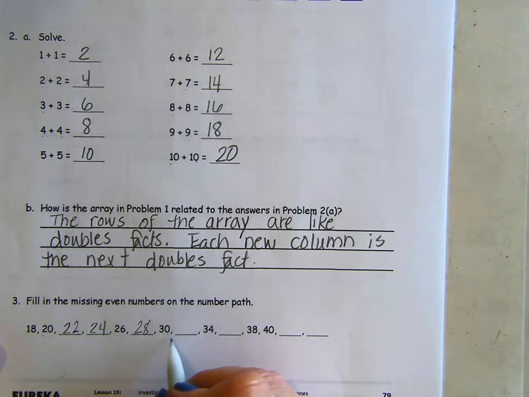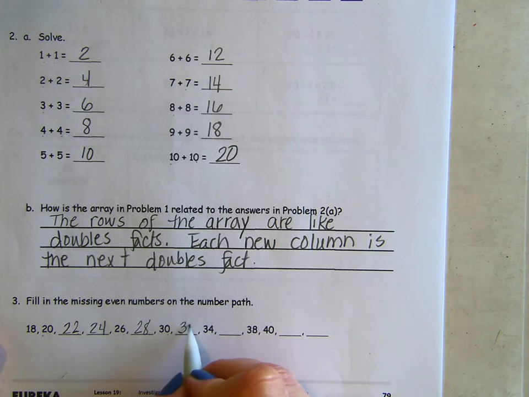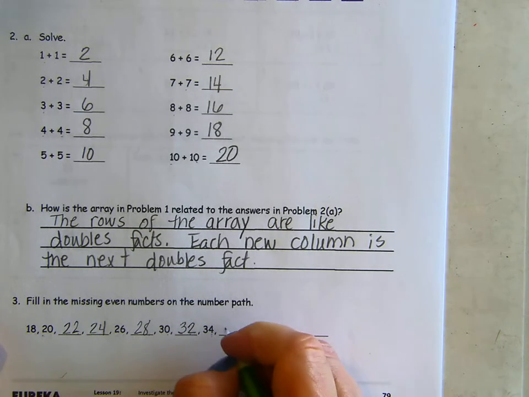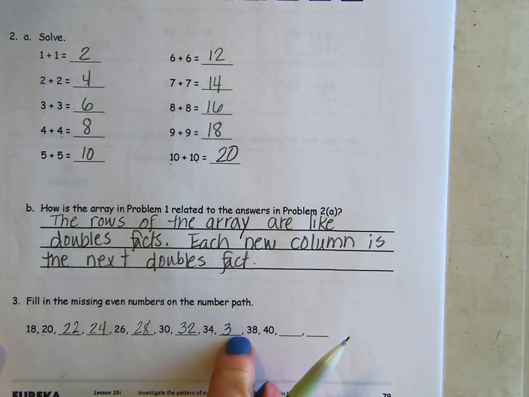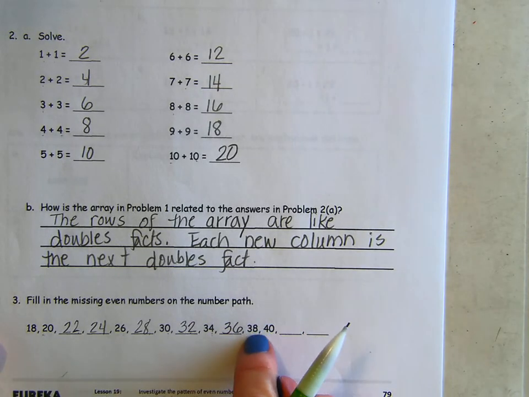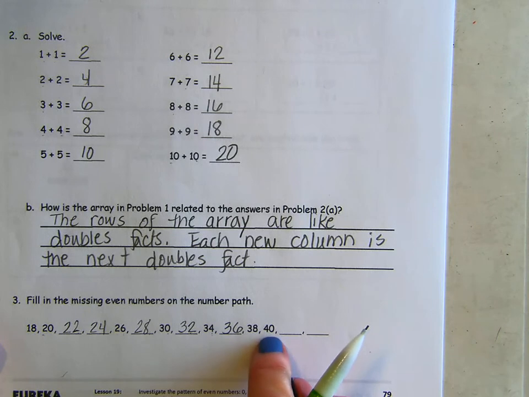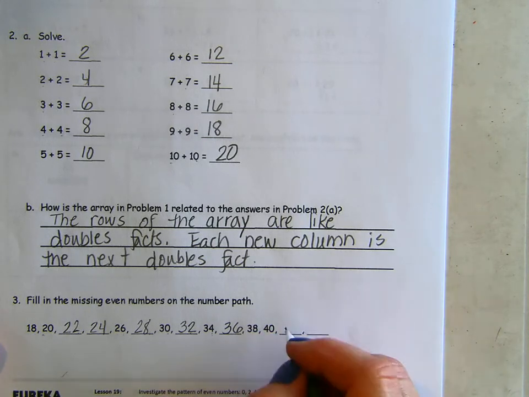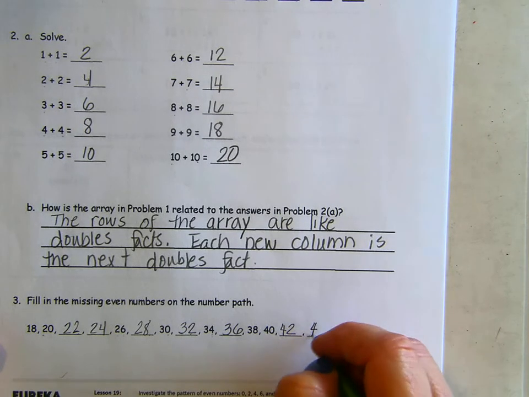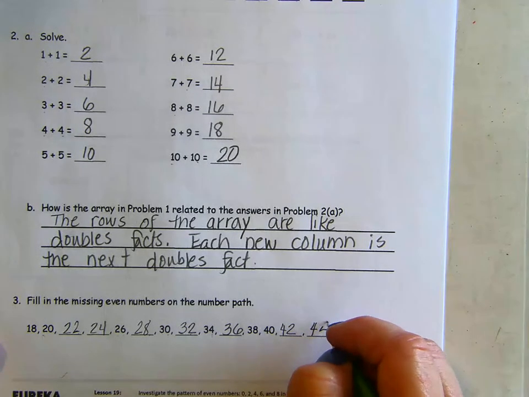So then again, 32, 34, 36, and then we get to 8. 38 and 40. We're back to 0. Let's start over. 42, 44.